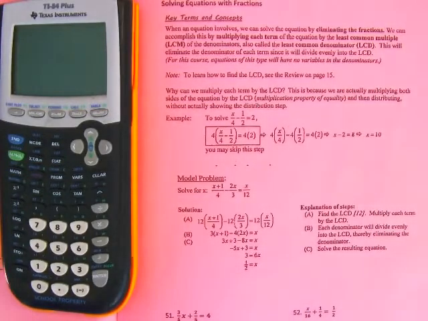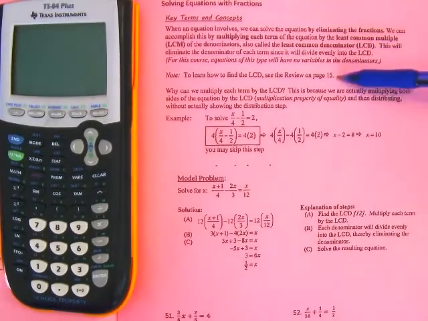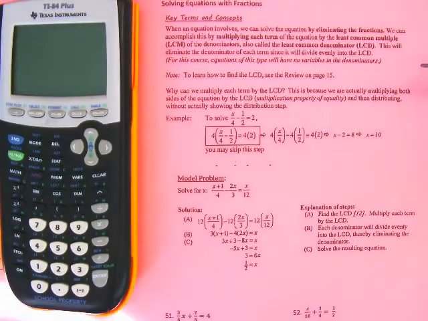Alright, so solving equations is all good and fun until someone throws in fractions. So we're going to talk about how to eliminate the fraction from an equation before we go ahead and solve it. All of these key terms and concepts over here, we're talking about least common denominator, least common multiple. In other words, that is the smallest number that all of the numbers can be divided by. That's what we're looking for, okay?